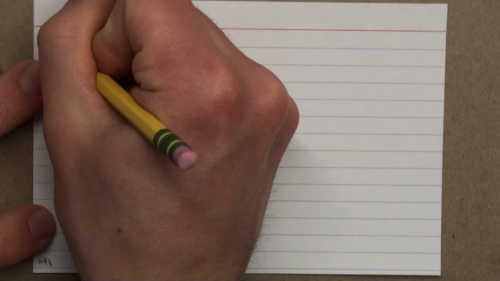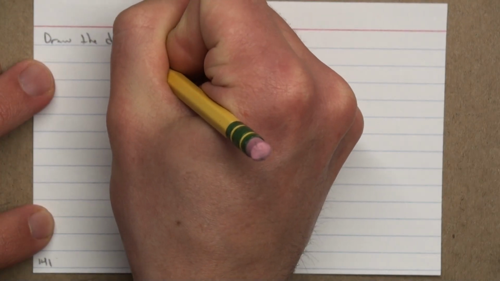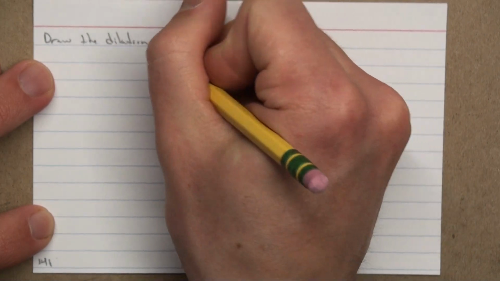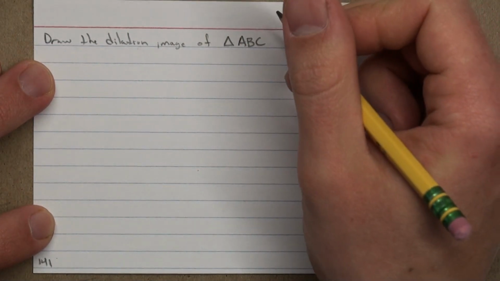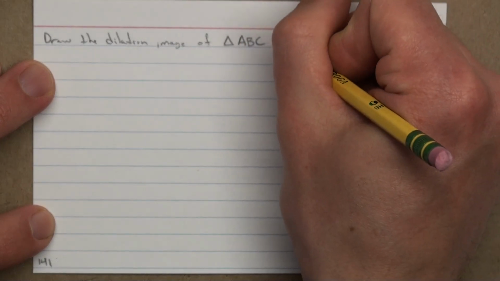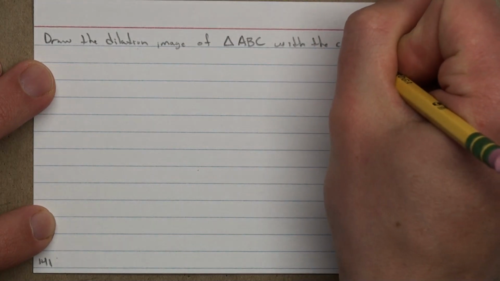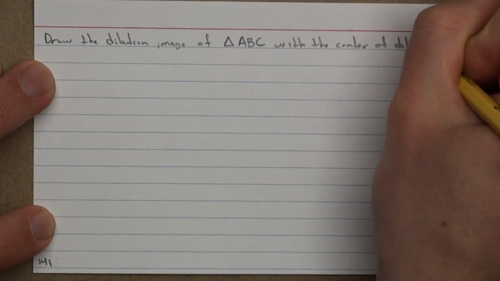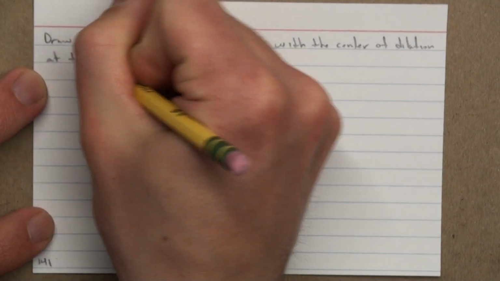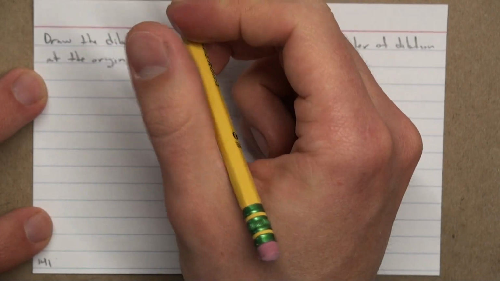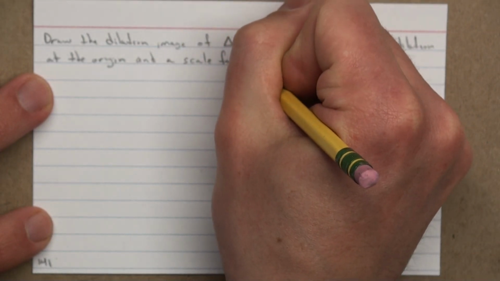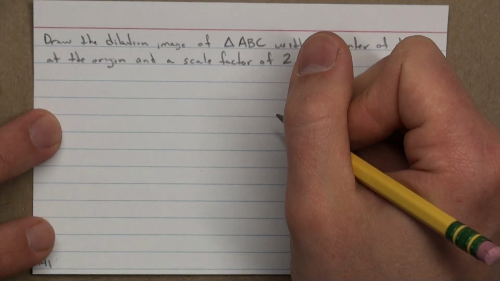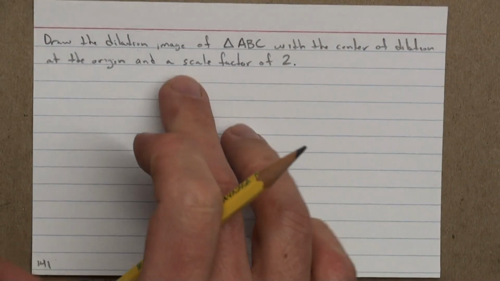Draw the dilation image of triangle ABC with the center of dilation at the origin and a scale factor of 2. Okay, let's do it.